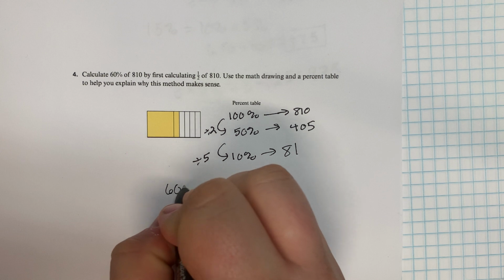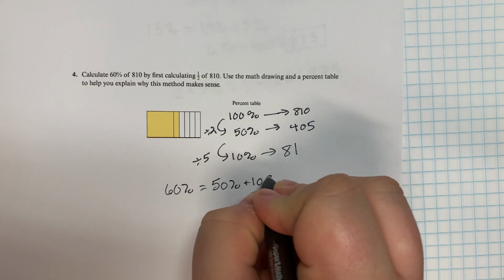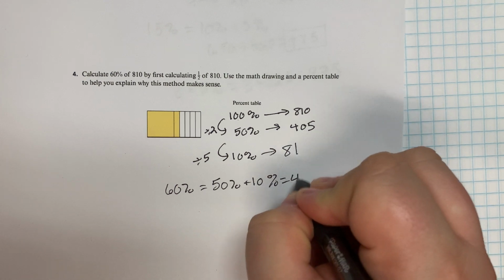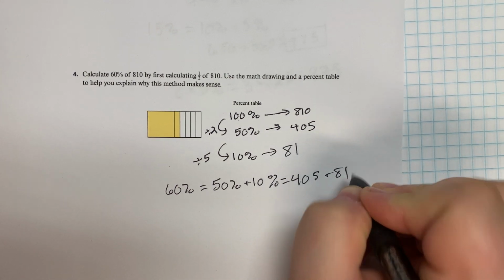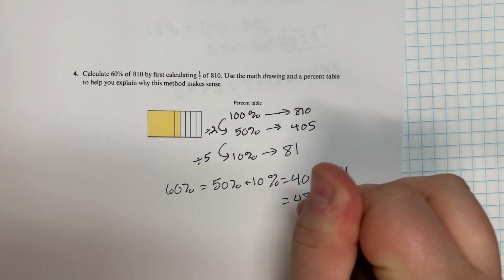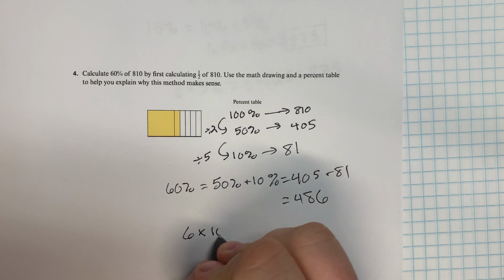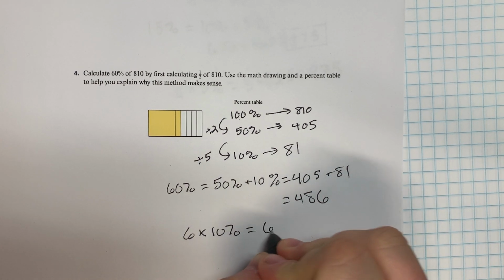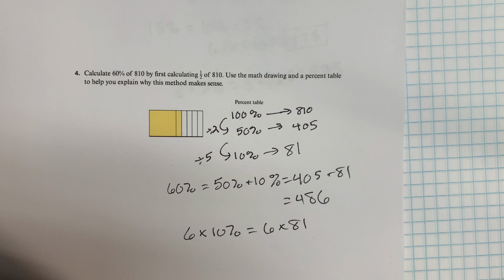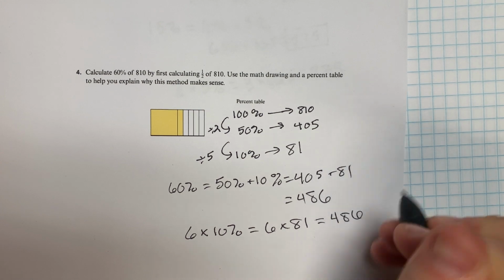And 60% is 50% plus 10%, which is 405 plus 81, which is 486. You may have also done 6 times 10%, which is 6 times 81. And 6 times 81 also gives us 486.